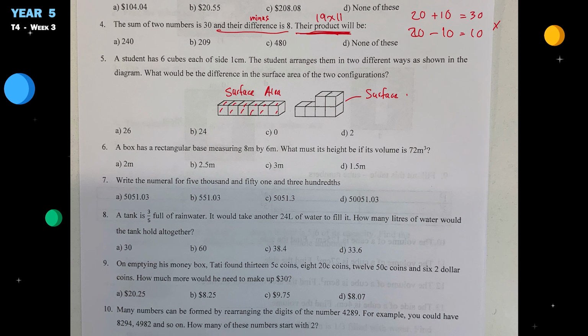So there's 6, plus 6 up top, plus 6 below, plus 6 on the side. So that's 6 times 4 is 24. And then 1 here and 1 here. That makes 24 plus another 2, so that's 26. So the surface area of this part is 26.